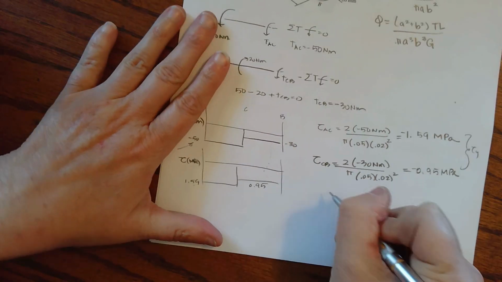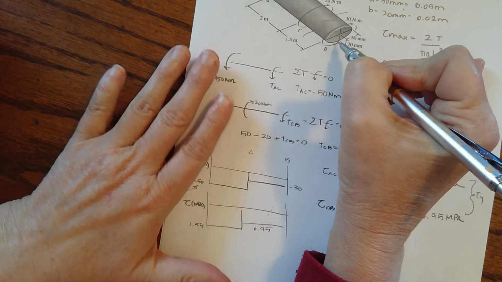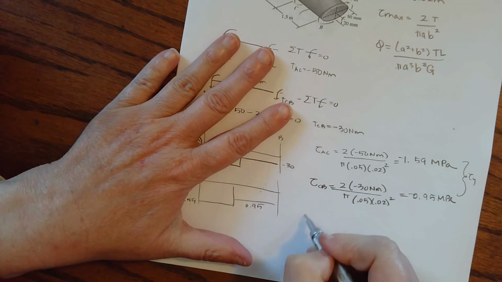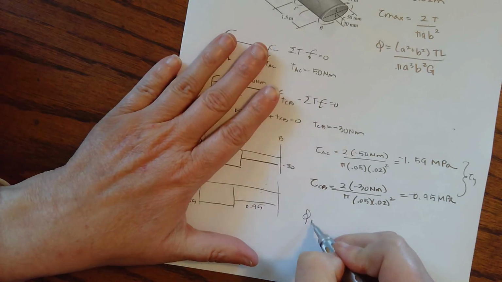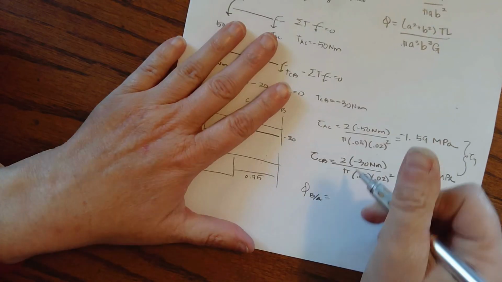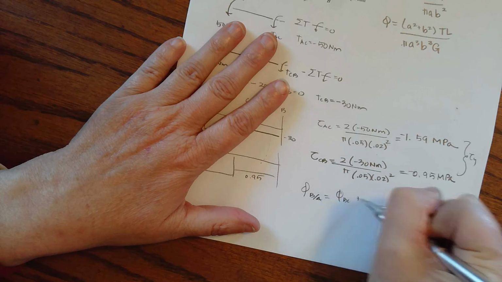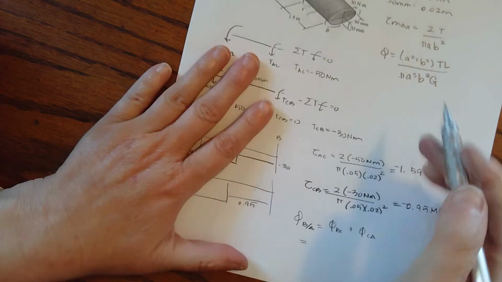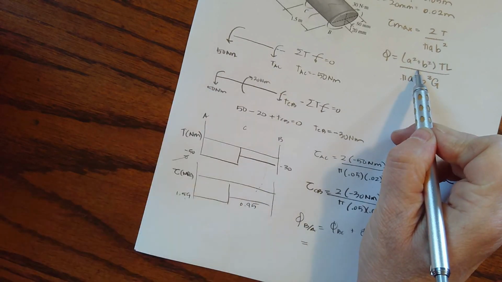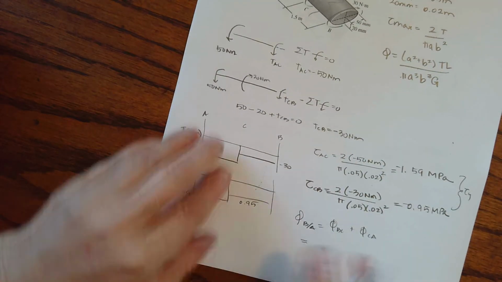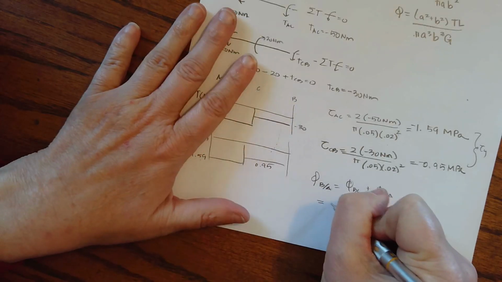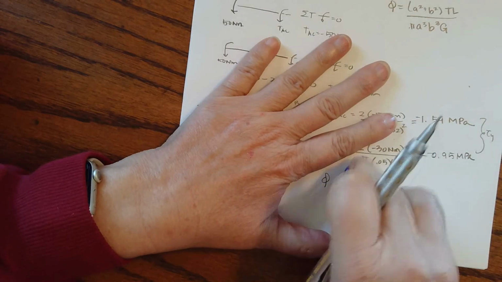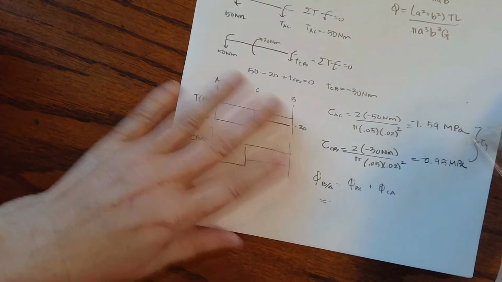Now for angle of rotation, I want to go from A to B because I want to know B relative to A. So when we are looking at B relative to A, we are going to have phi from B to C plus phi from C to A equals, here's my equation for both, and they're both negative, so they're both going to be twisting the same direction. So I'm just going to put a negative in for the T to be consistent with math. Okay.